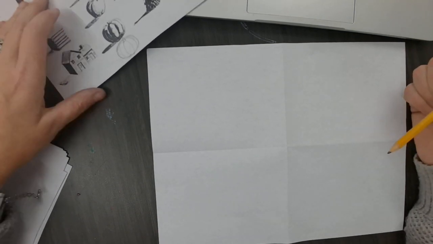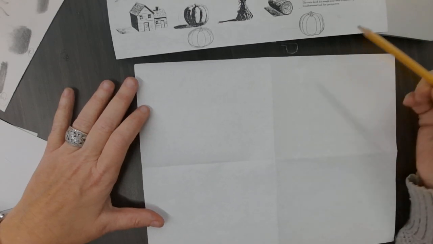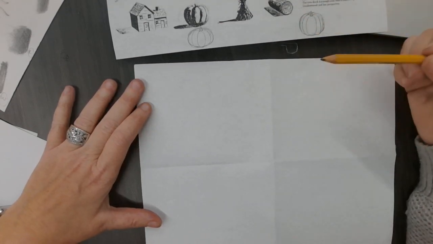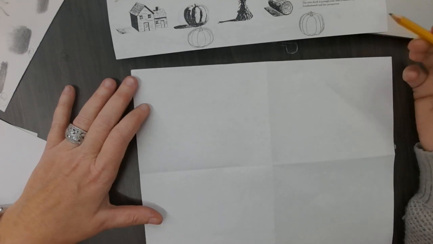Okay. Now, we're taking baby steps. We learned how to draw basic forms. Now we're turning the basic forms into actual objects. And we've got this handout again from John Ganagy. And we're going to use his handout to help us transform forms into objects.